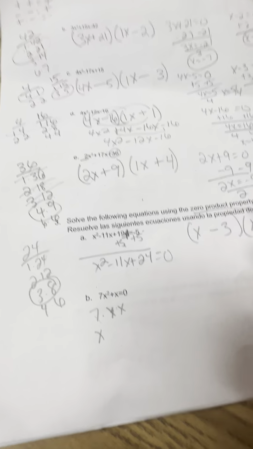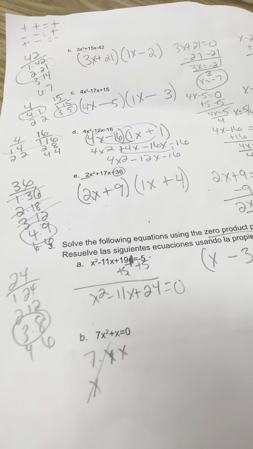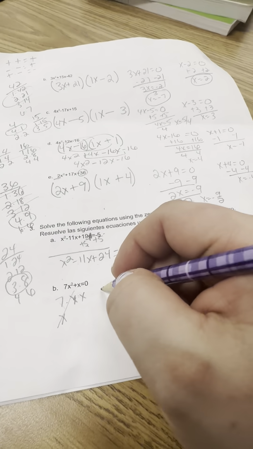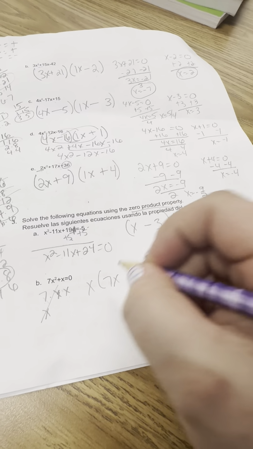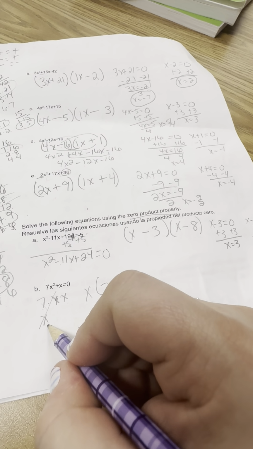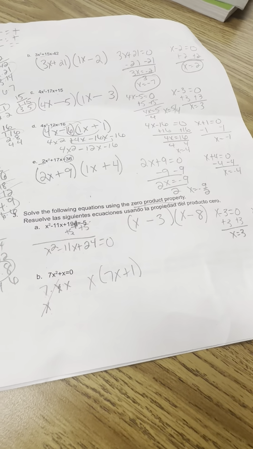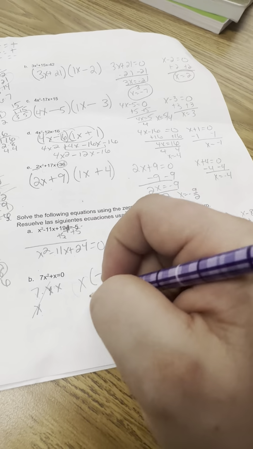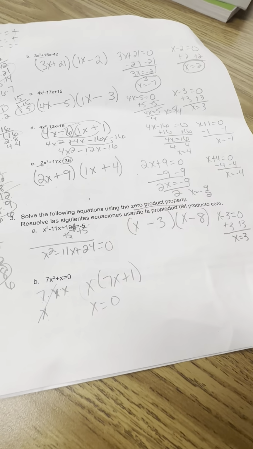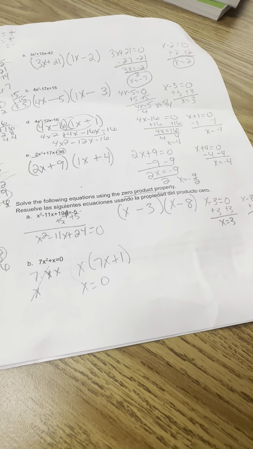My second one is just an x, so that's where I'm getting that x from. So I have x. What's left here is a 7 and an x. What's left here is just 1. This one that's out here is always going to equal 0. There's nothing else that's happening to it. It's automatically going to be 0.